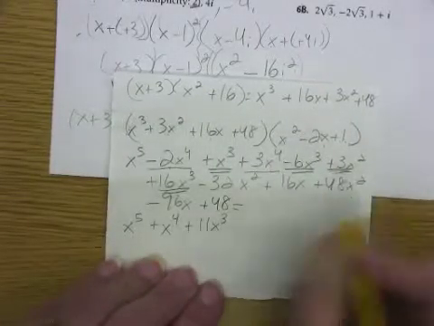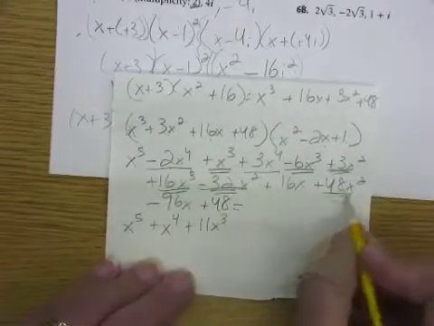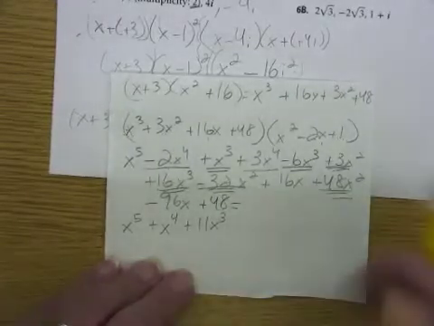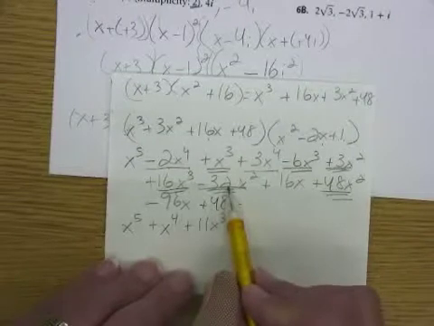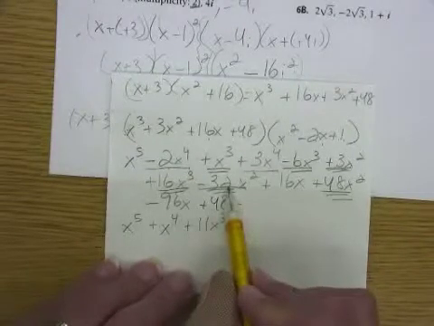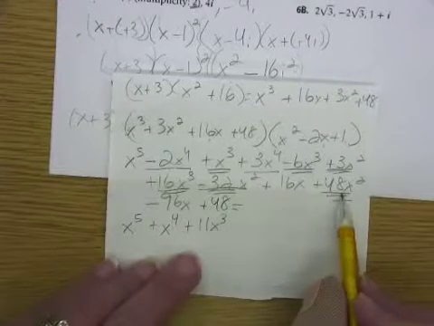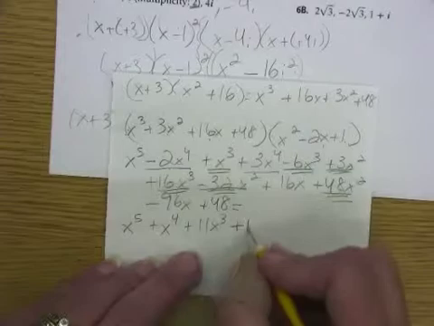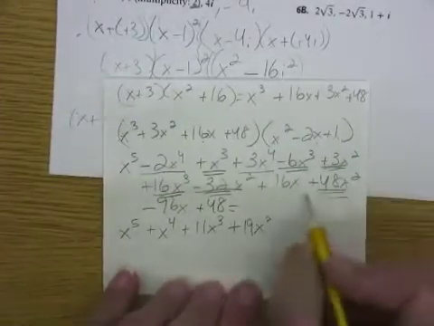Continuing, I'm going to combine these x squared terms, and I have 3x squared minus 32x squared is negative 29x squared. And when I combine negative 29x squared with this positive 48, I get plus 19x squared.